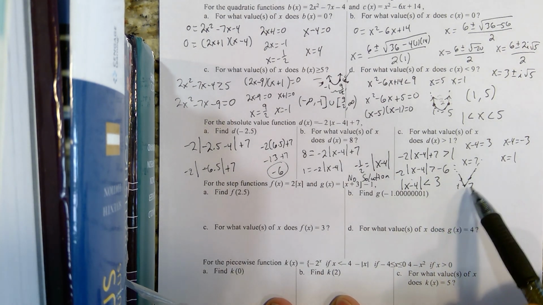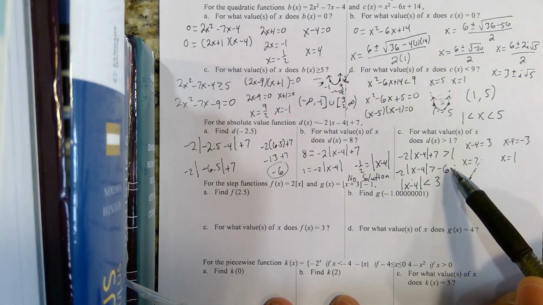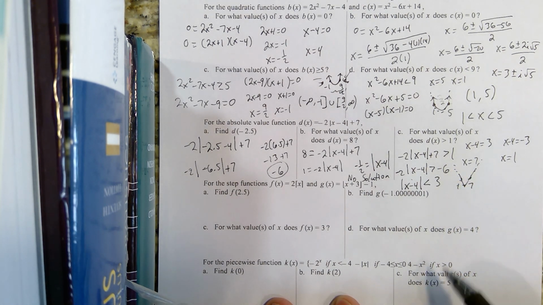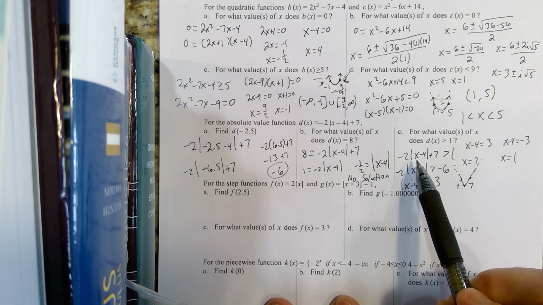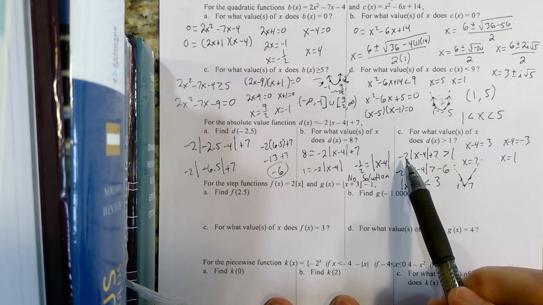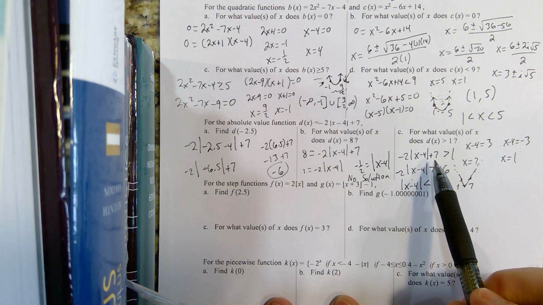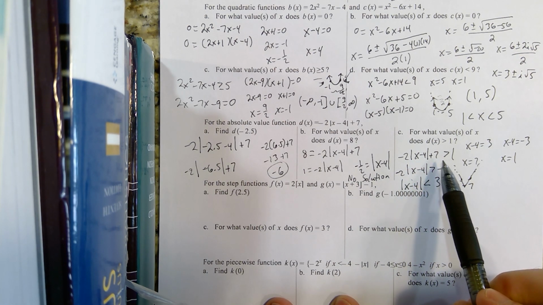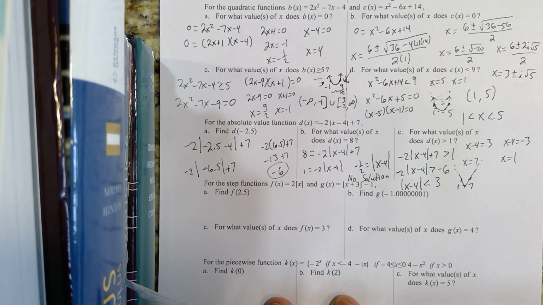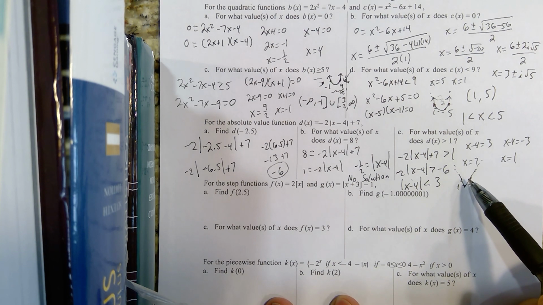If 0 works, it's outside of the V. If 0 doesn't work, then it's the values inside the V. So putting 0 in, that would give me -2 times 4, which would give me -8, plus 7 is still a negative value, and that is not greater than a positive value. So 0 didn't work. It must be values inside.